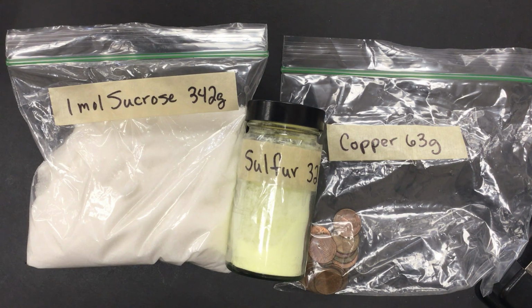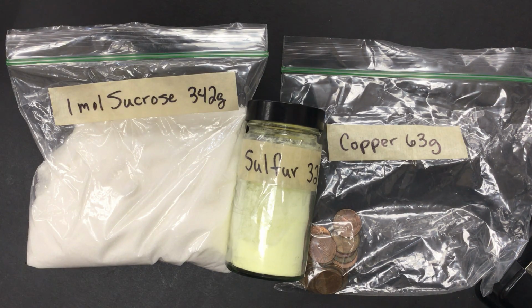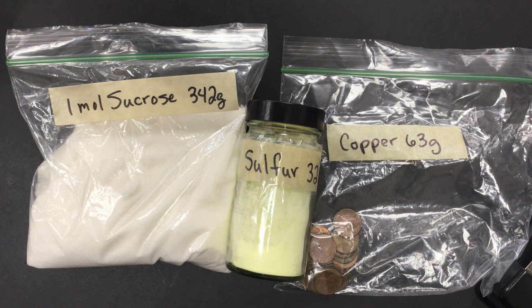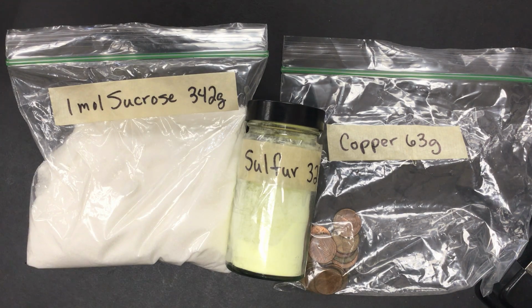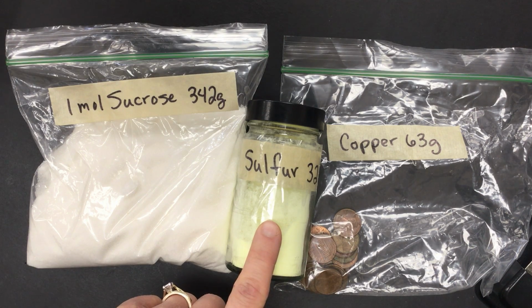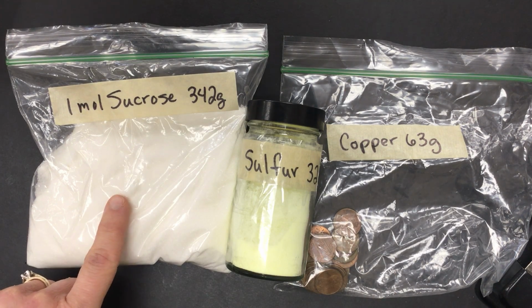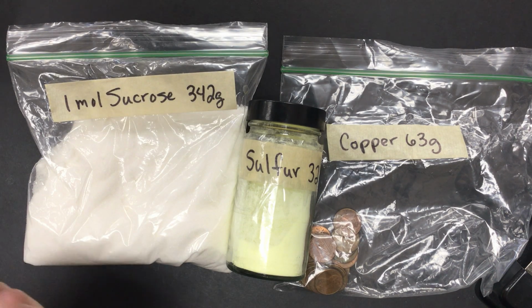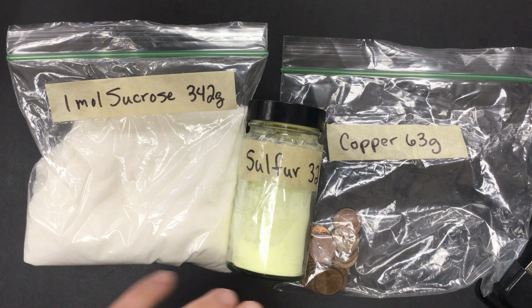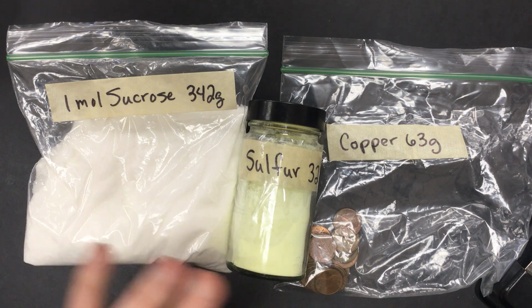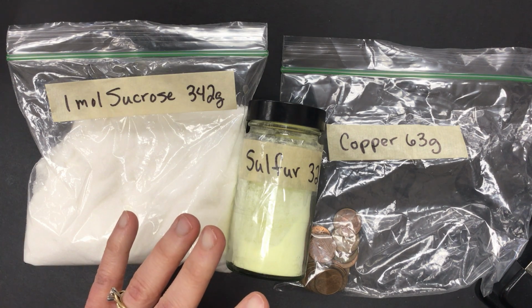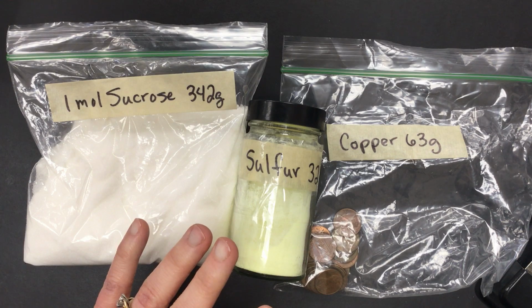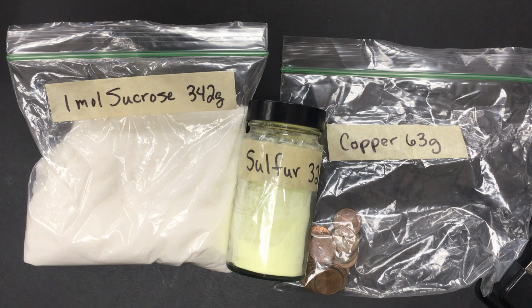In this section, we're going to talk about molar mass. What I've prepared here is three different pure substances. I have sulfur, I have copper, and I have sucrose, which is sugar, cane sugar. And I have 1 mole of each of these substances. And what you will notice is that even though I have 1 mole, which is how many particles of each substance? 6.02 times 10 to the 23rd.